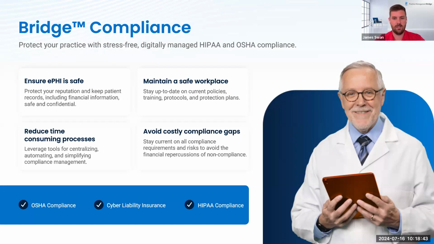Again, the one thing that I so frequently hear with all of my conversations is compliance is being managed by a member of the staff, and in a lot of cases, it's the fifth, sixth, seventh hat that individual may be wearing.